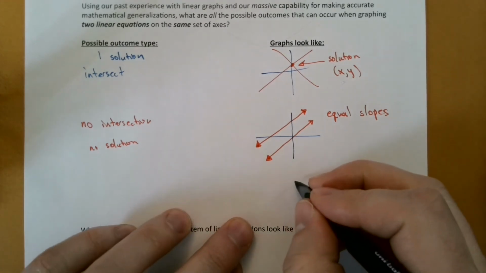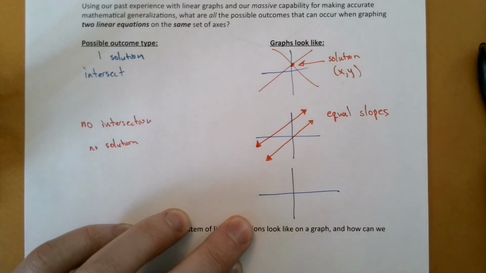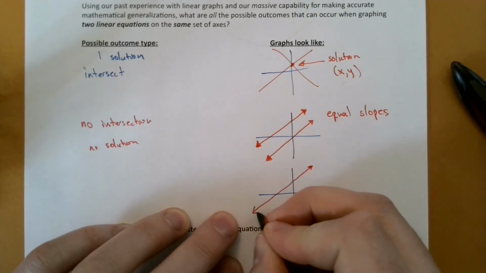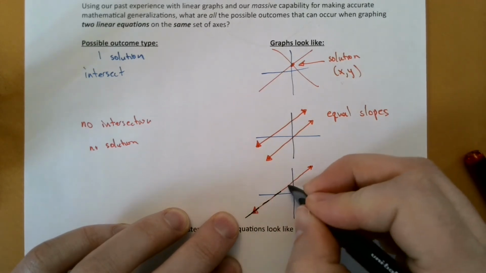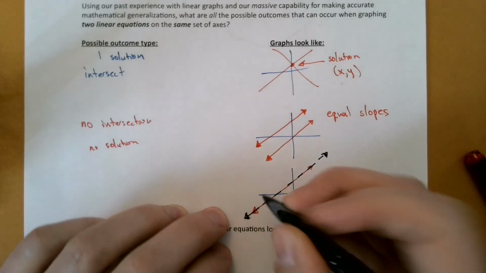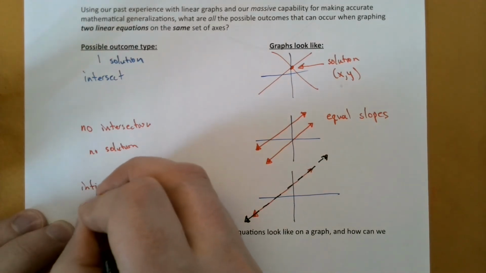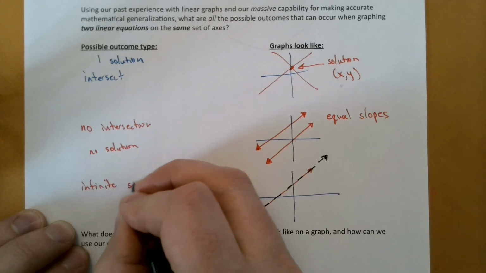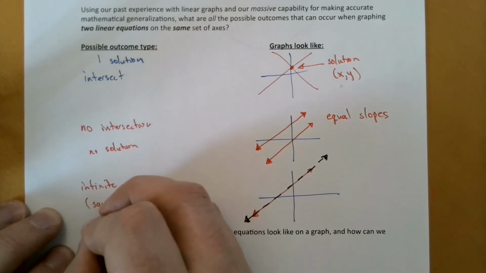What if the two lines, now this might blow your brains, what if the two lines intersect everywhere? Here's the first line. Here's the second line, right? It's kind of hard to draw this. You're like, what? Aren't they the same line? Yeah, that's it. And what we would say here is infinite intersections, infinite solutions. That means they're the same line.